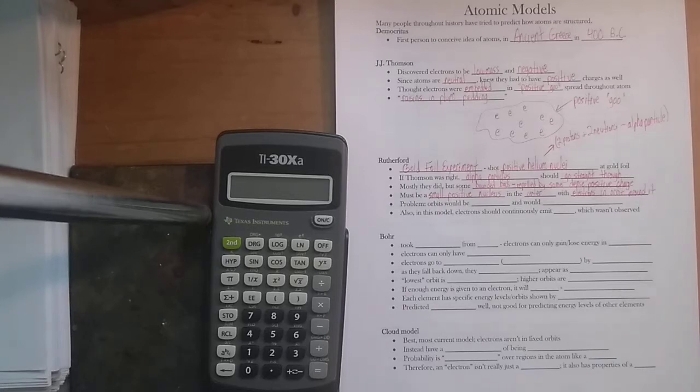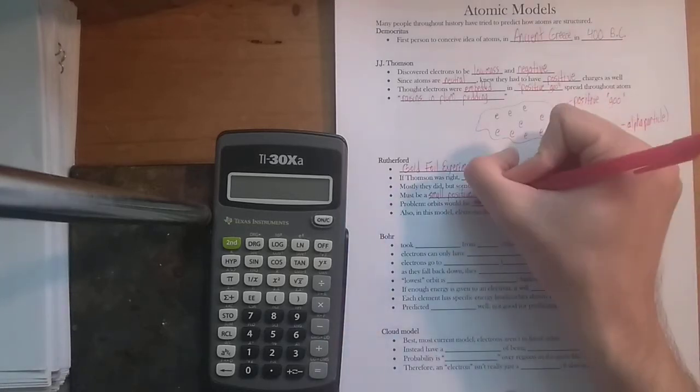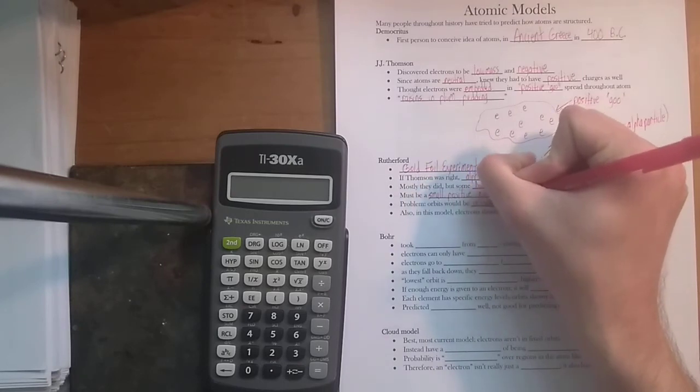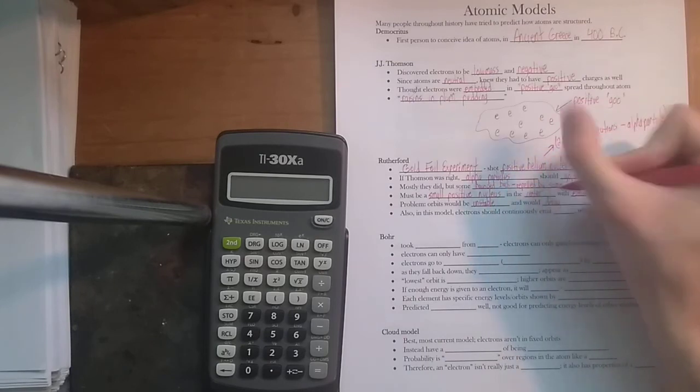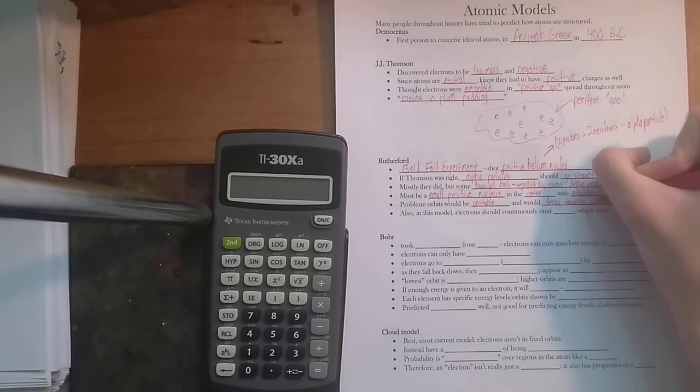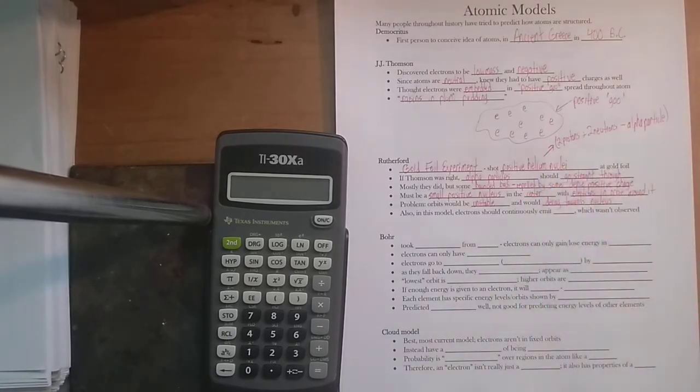The only problem with this was that the orbits would inherently be unstable, and they would decay toward the nucleus. In other words, the electrons couldn't stay out there. The orbits would eventually break down, and the electrons would get pulled in towards the nucleus. But we knew the electrons weren't at the location of the nucleus. So there are some problems with this model, but it's a big step forward.